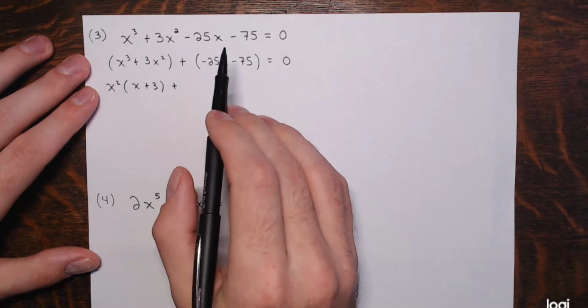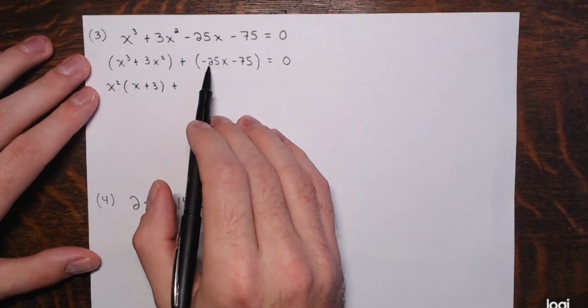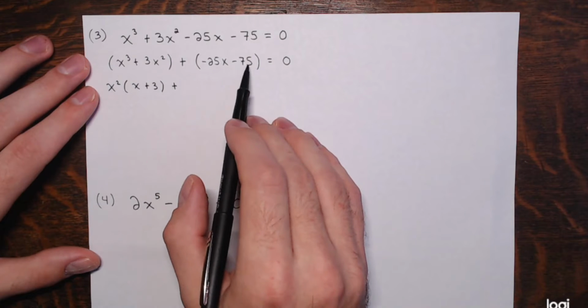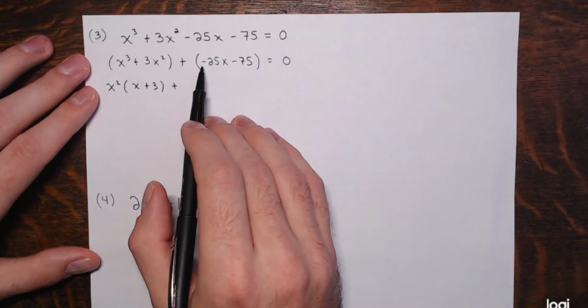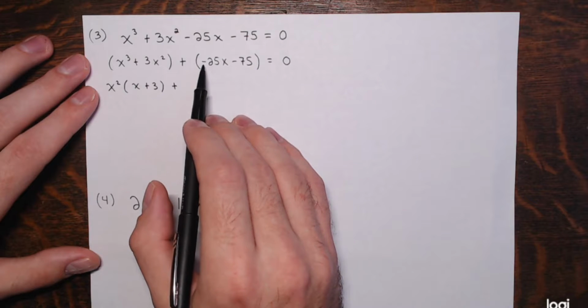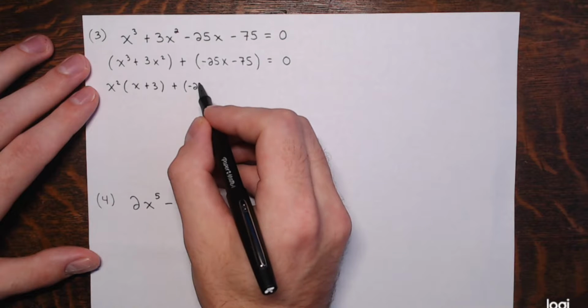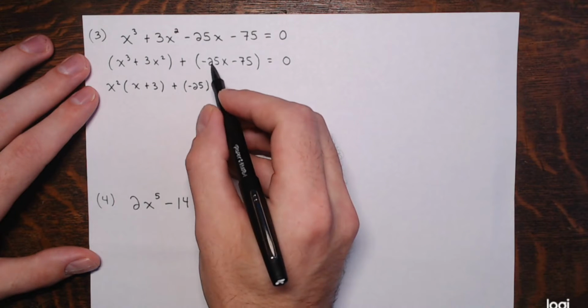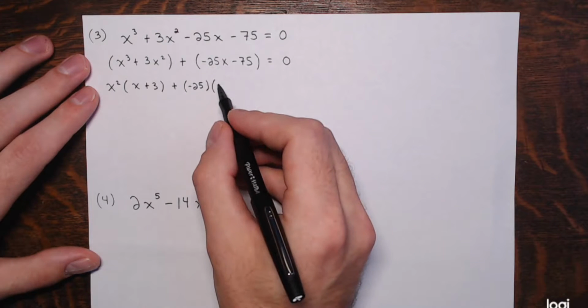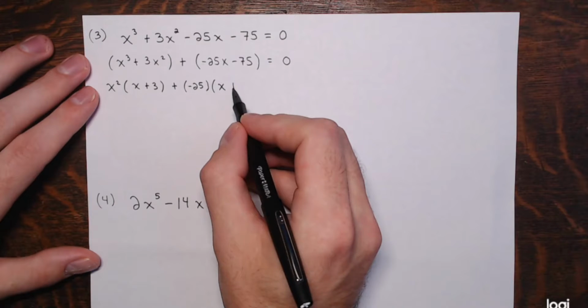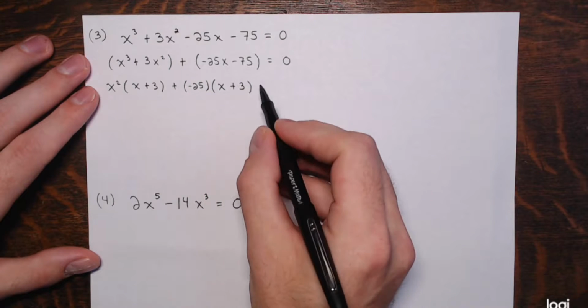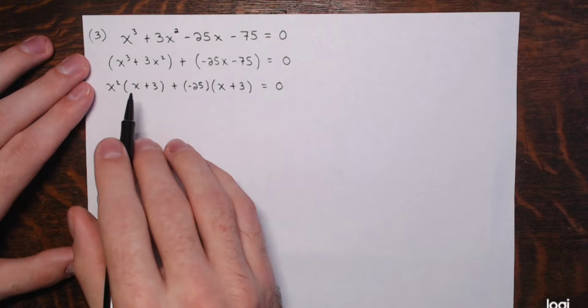Plus, now the greatest common factor of the second group is 25. But once again, the lead is negative. So I'm going to pull out negative 25. And if I remove negative 25 from this, what's left over would be x plus 3. And now look at these 2 terms, right?